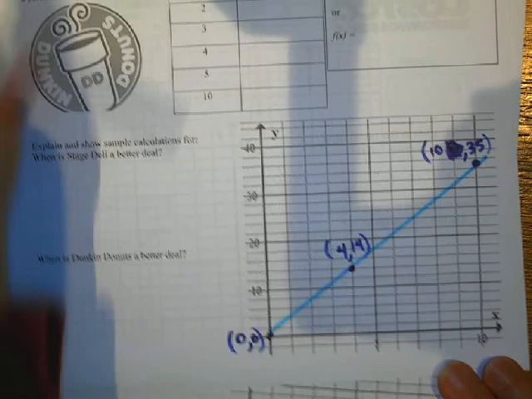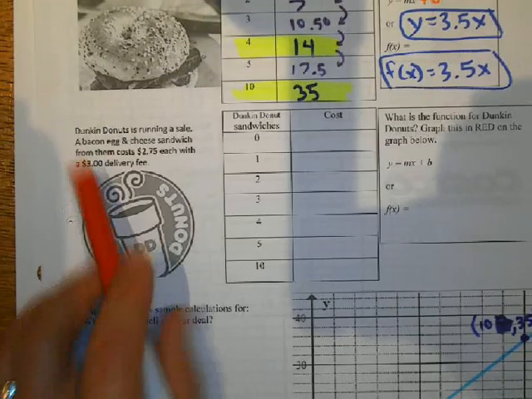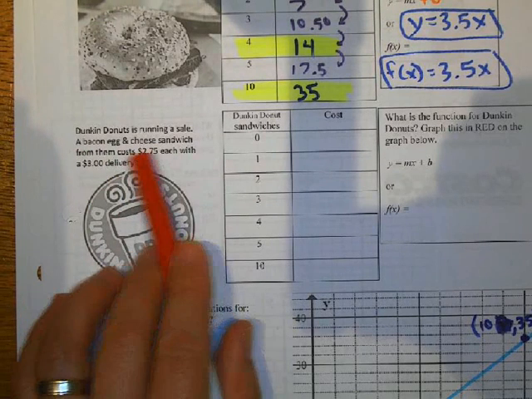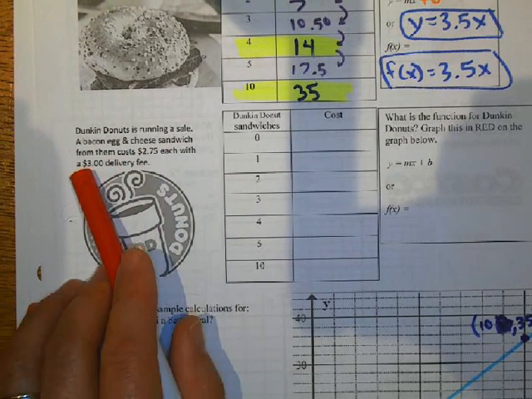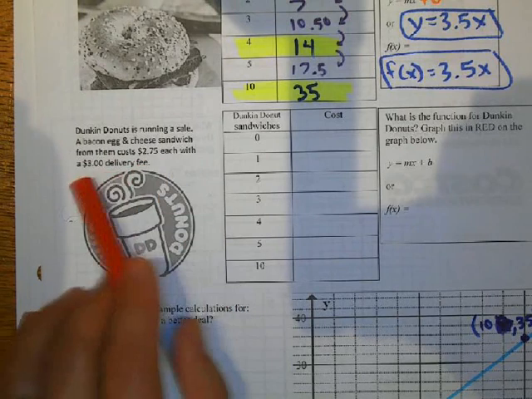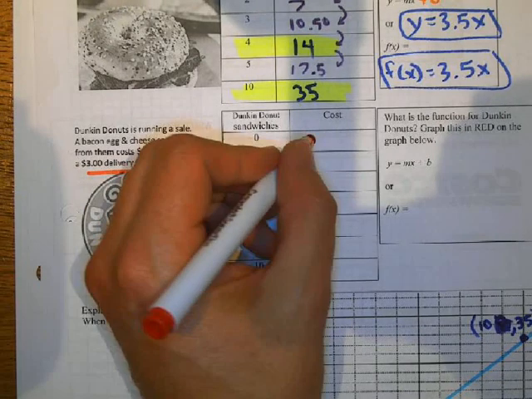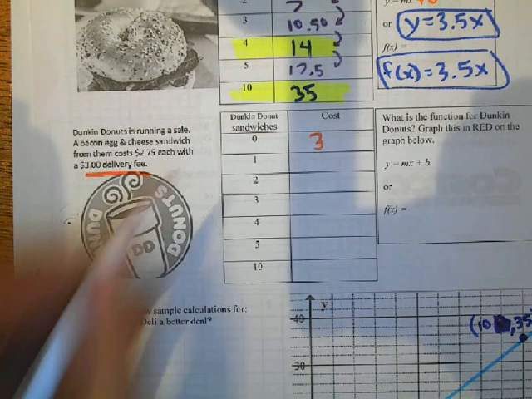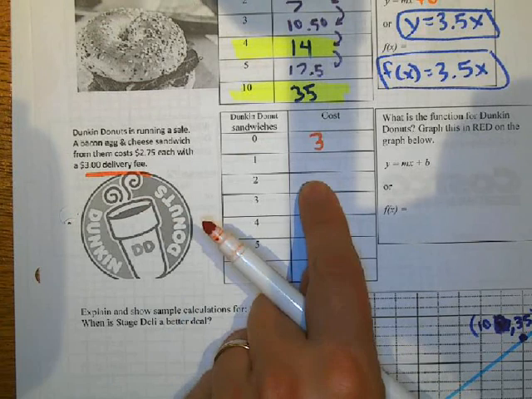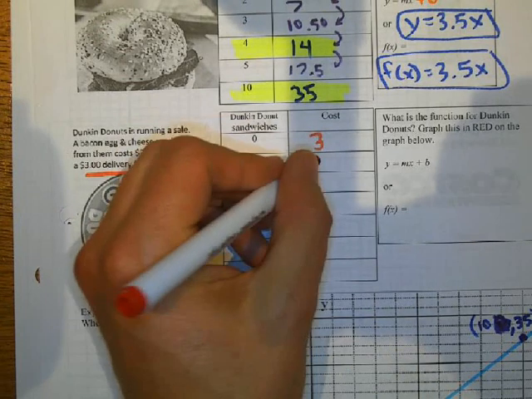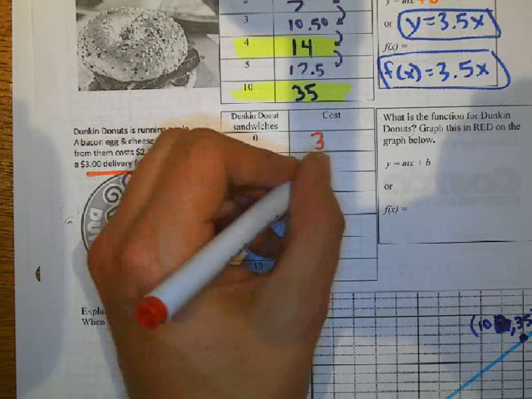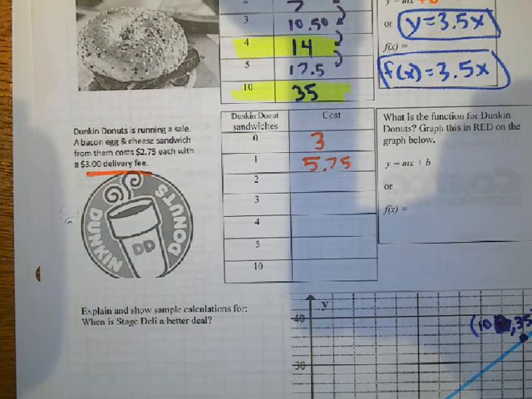Okay, the next one, Dunkin' Donuts runs a sale. A bacon, egg, and cheese sandwich costs $2.75 with a $3 delivery fee. So if I have a delivery fee and no sandwich, we're starting off at $3. Now if I have a sandwich and delivery fee, this is going to be 5.75. If I keep adding, that's going to help me fill up my table here.